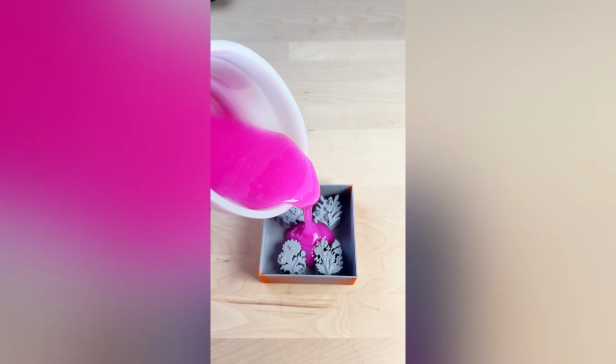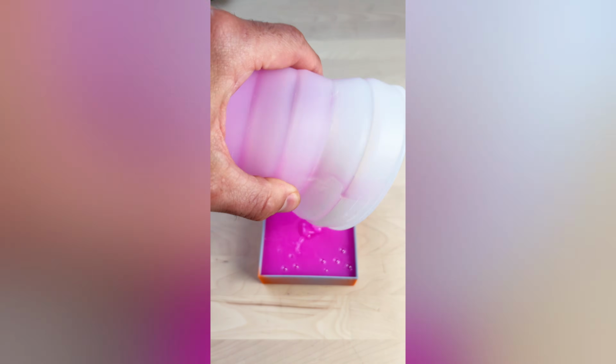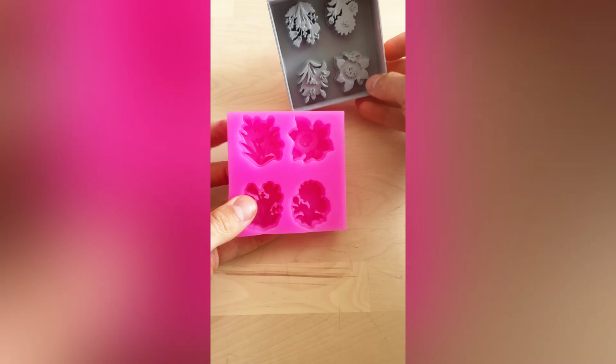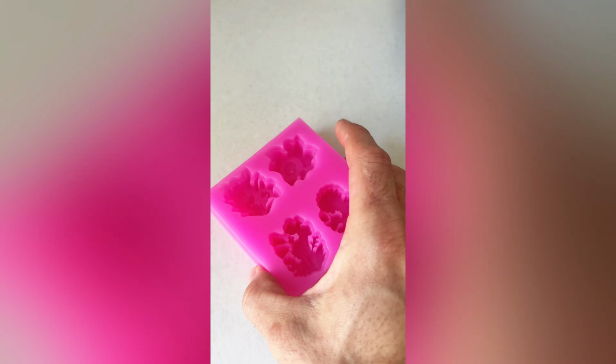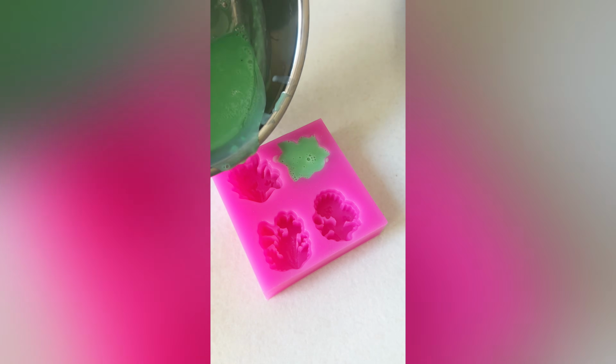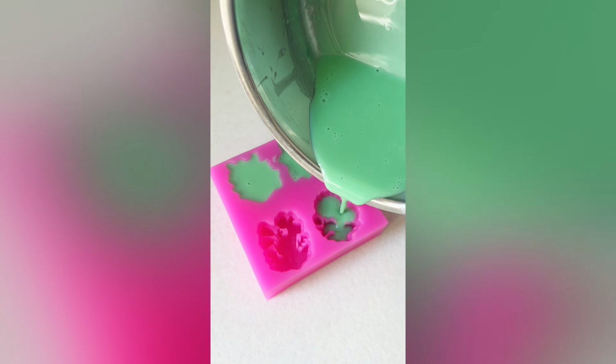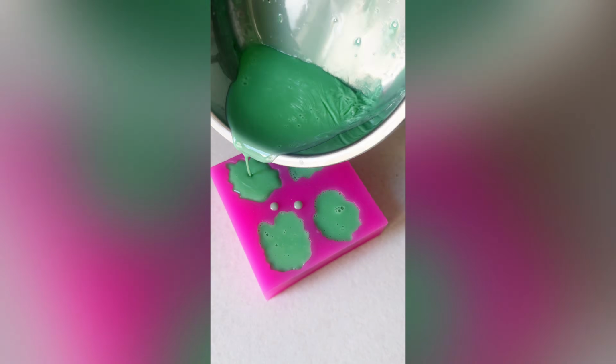Then I will pour silicone into it, and after a few more hours, the silicone mold is ready, and we can make soap, wax, candles out of it, whatever you imagine.